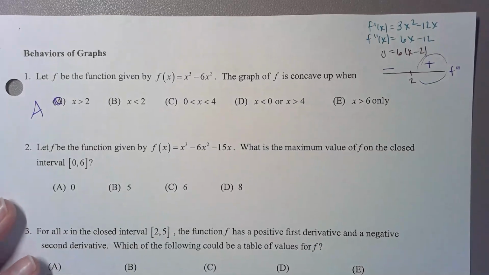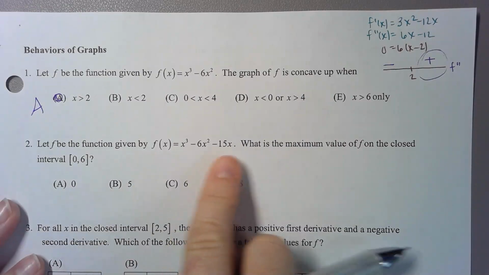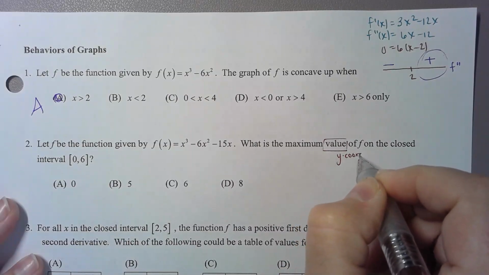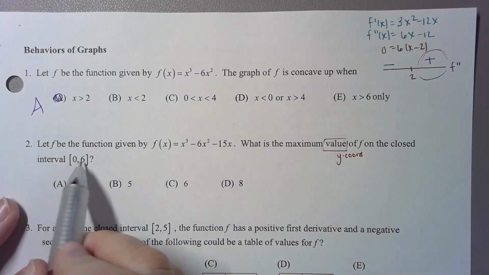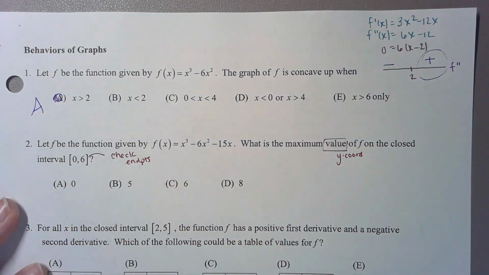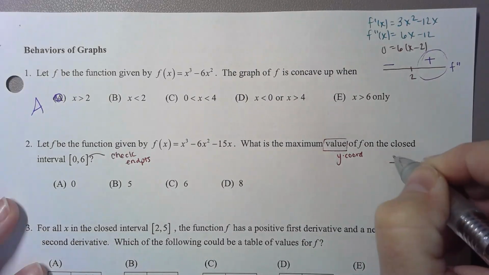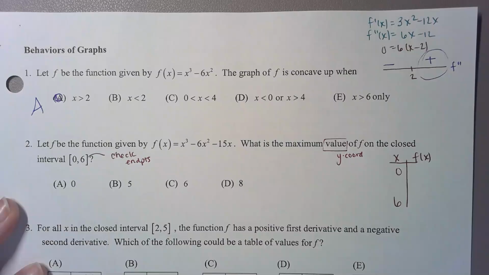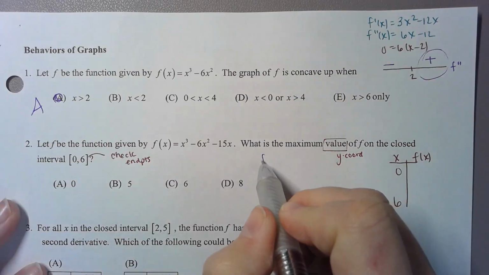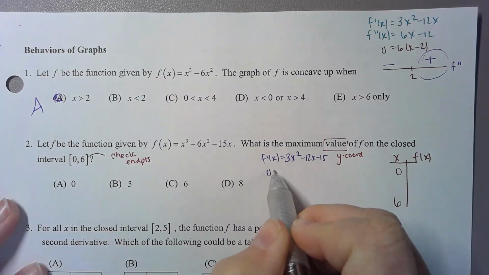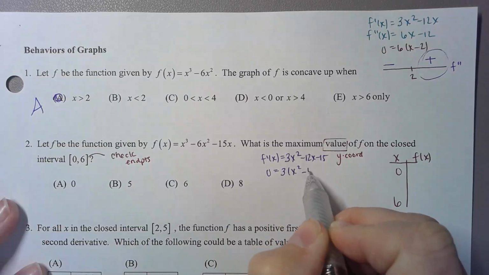All right. Question 2, another cubic function. They're asking for the maximum value, which means they want the y-coordinate on a closed interval, which means check the endpoints, right? So I like to just organize myself with a little bit of a t-chart here. So I want to check 0 and 6. And then we also need to see candidates for maxes and mins. Maxes and mins come from the first derivative. So we've got 3x squared minus 12x minus 15. I'm going to factor out the 3 and set it equal to 0.